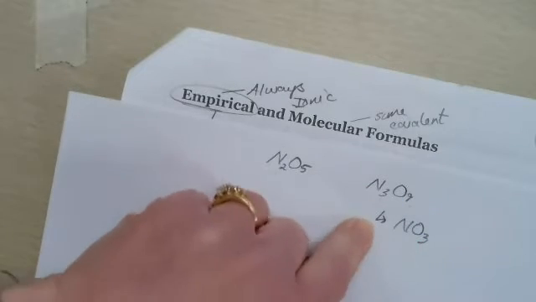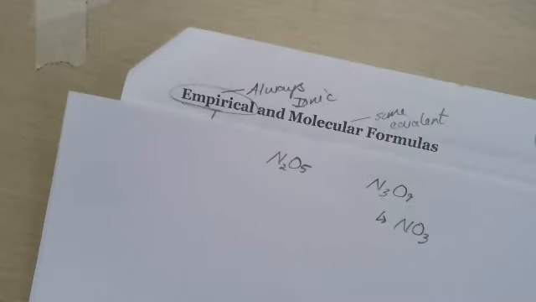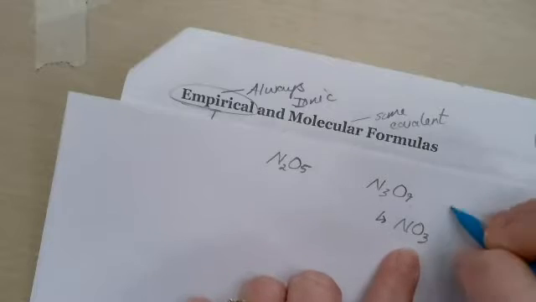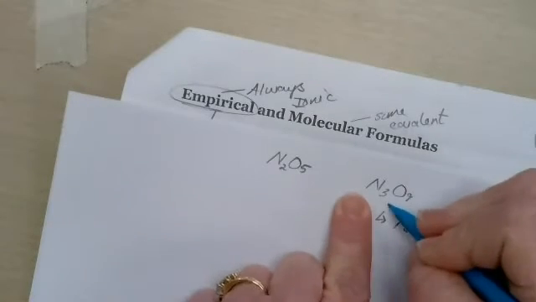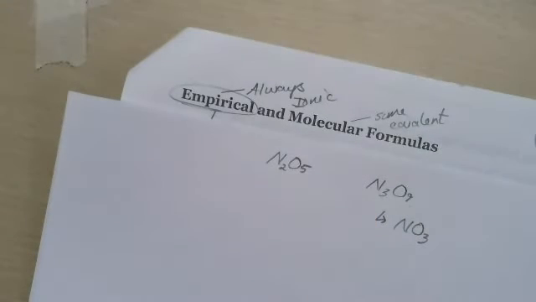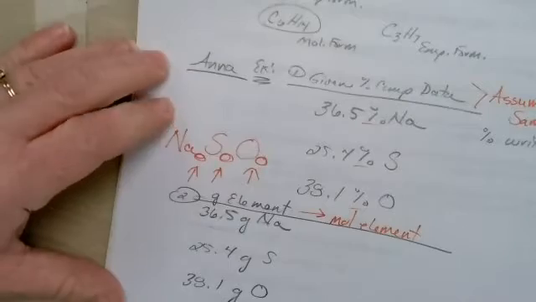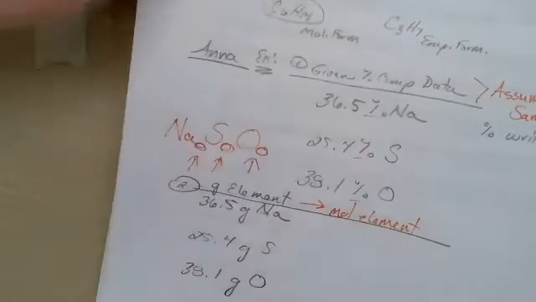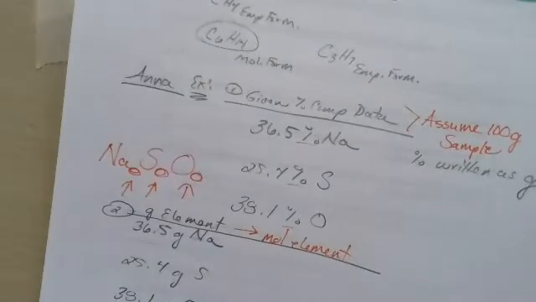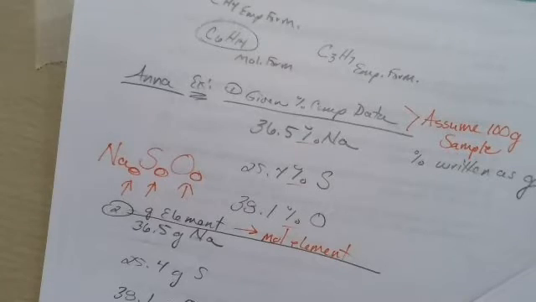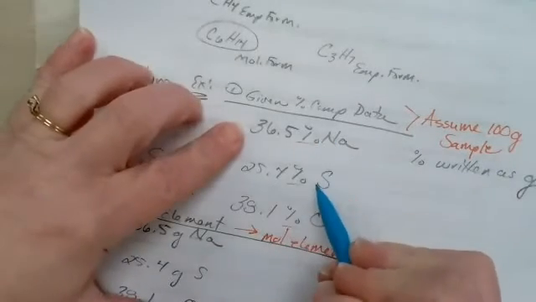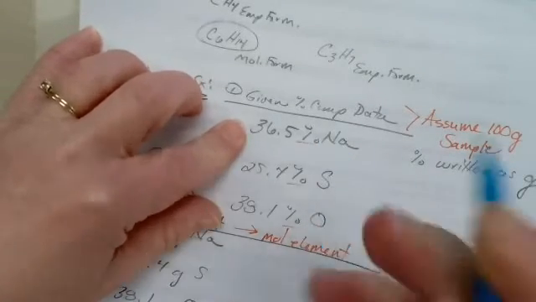These are different compounds, so even though you can multiply this 3 times to get that, or divide out by 3 to get that, a different formula is a different compound with different properties. Okay, so we were working our way through an example of Anna discovering a new compound, and she is trying to find its identity, starting with percent element mass data.